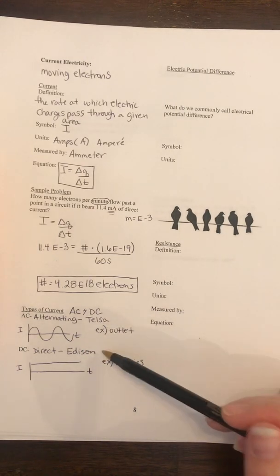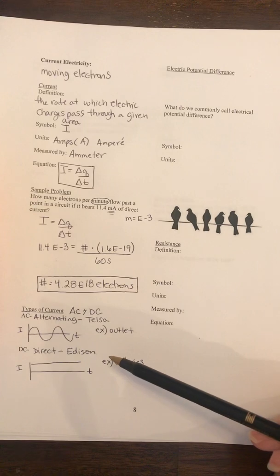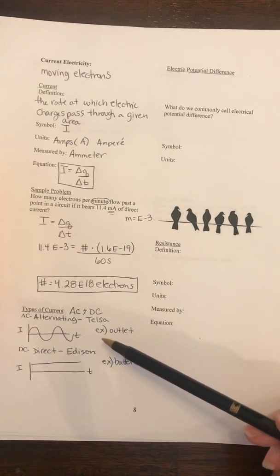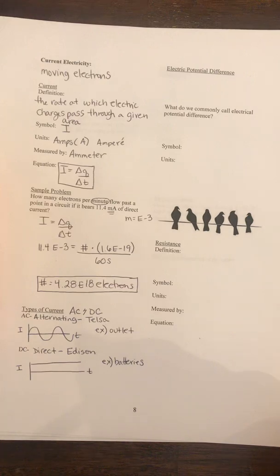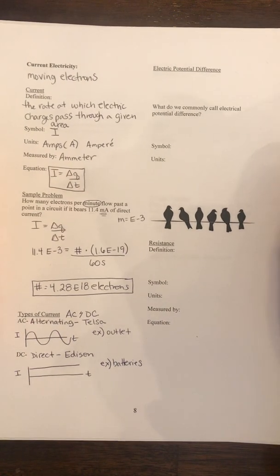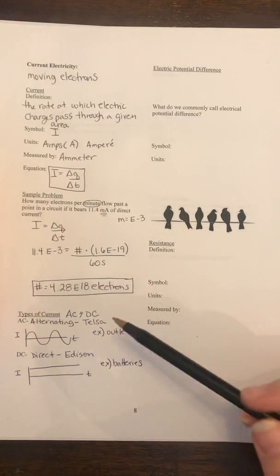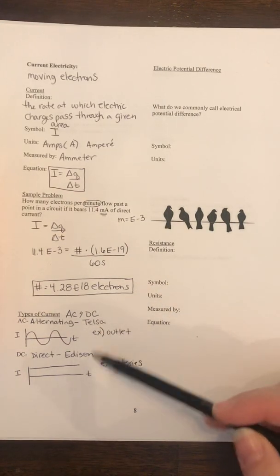If you have time, I would highly recommend watching the epic rap battle between Edison and Tesla. You will not be sad that you did. I just can't give it to you because it is not approved by school. So do yourself a favor and watch the epic rap battle between Tesla and Edison, okay?